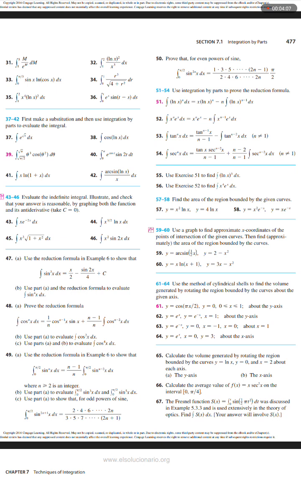Number 56, use exercise 52 to find the integral of x to the fourth power times e to the power x dx. Number 52 was the integral of x to the power n times e to the power x dx equals x to the power n times e to the power x minus n times the integral of x to the power n minus 1 times e to the power x dx.